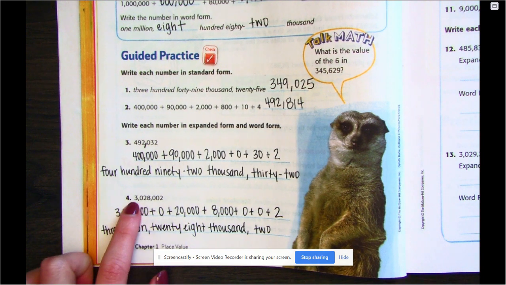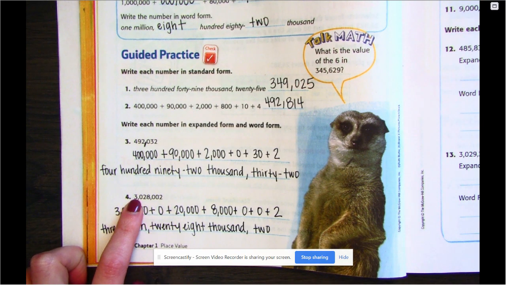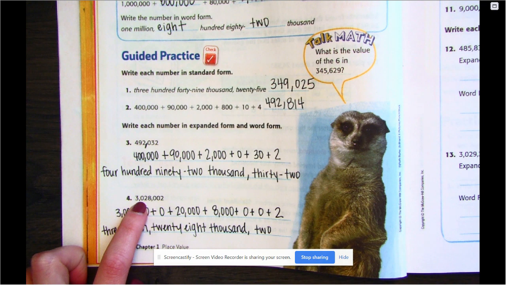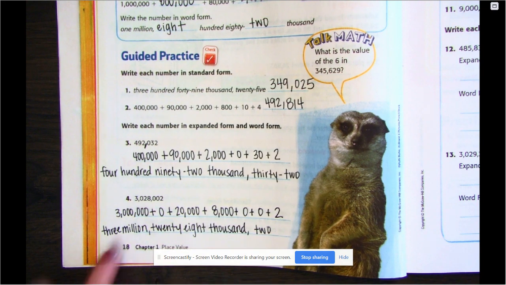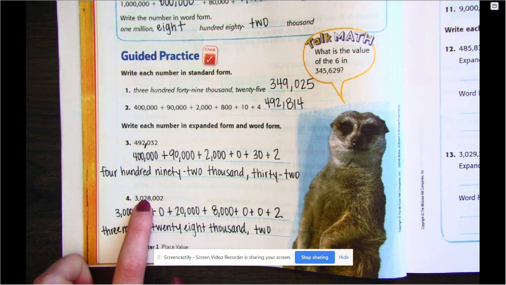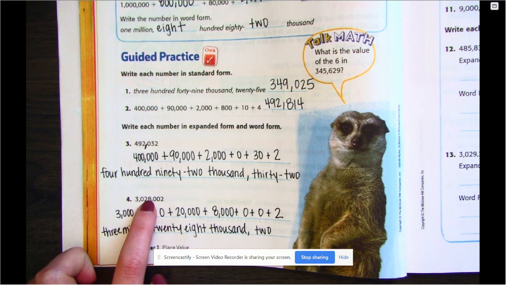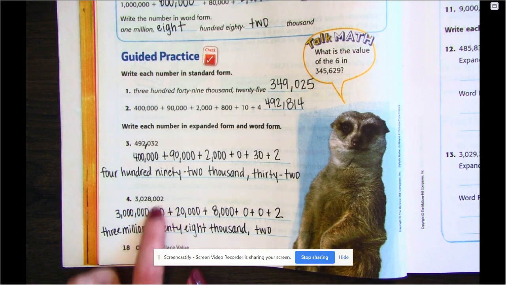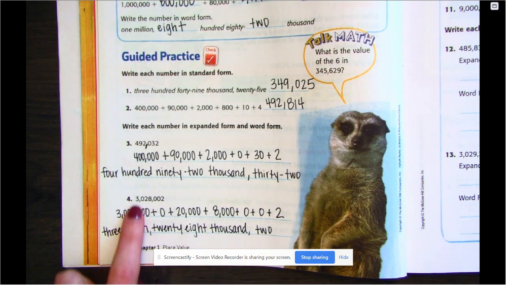And then on the very last one, the exact same thing. So I took the value of this 3, which was 3 million because it's in the millions place. Plus, I did put that 0 because, like I said, I like to double check the number of digits and the number of numbers that I'm adding. This 2 was in the 10,000s place, so it's 20,000. 8 is in the 1,000s place, so 8,000. I added those 2 zeros, and then 2 was left.